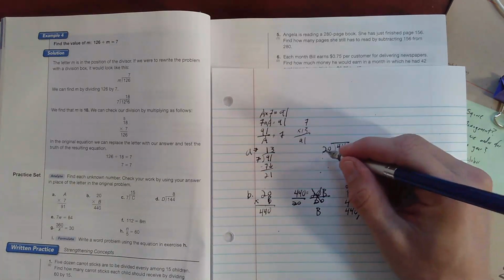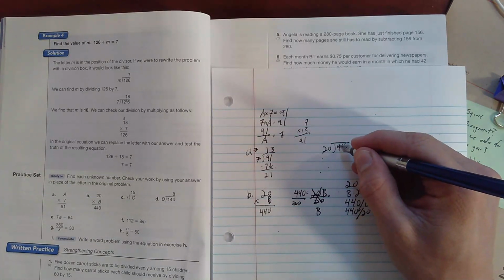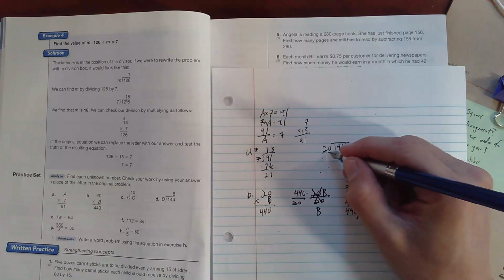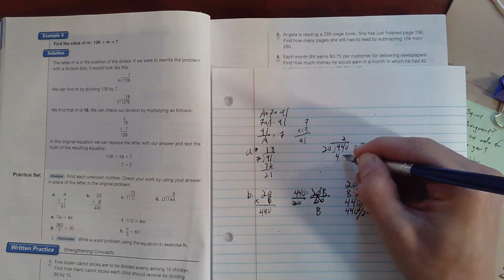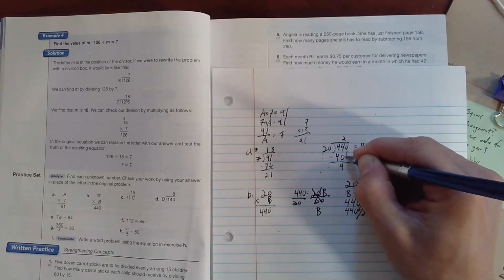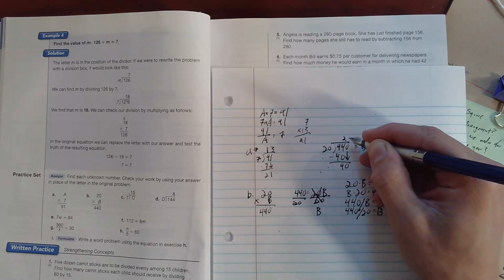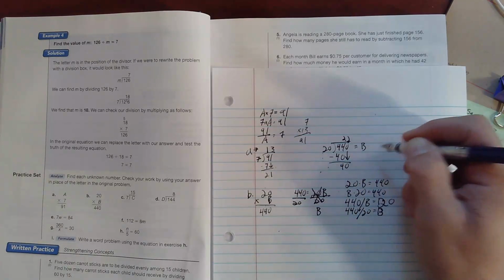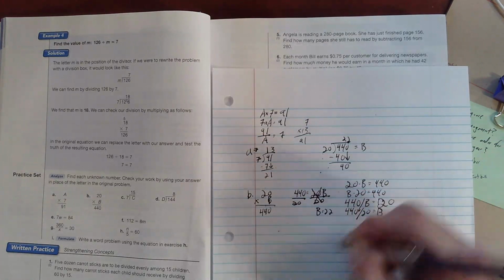In any case, 20 goes into 4 0 times, so we're going to instead do 20 goes into 44 twice. That 0 comes down. 20 goes into 40 twice, and b has to equal 22.